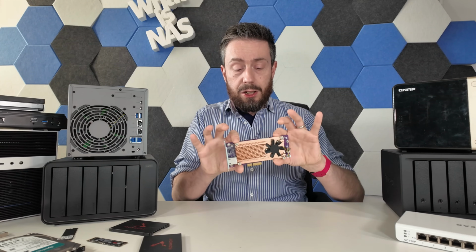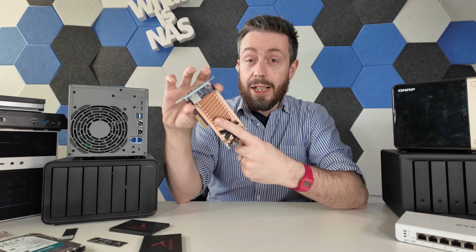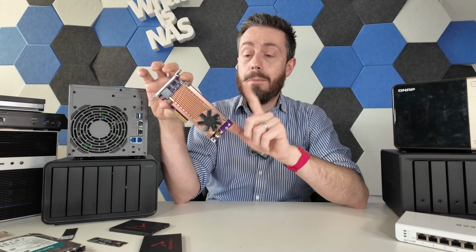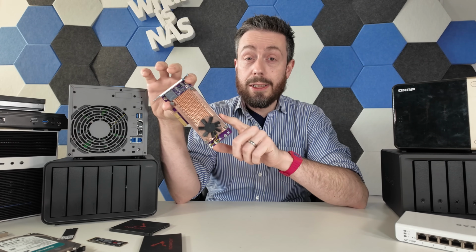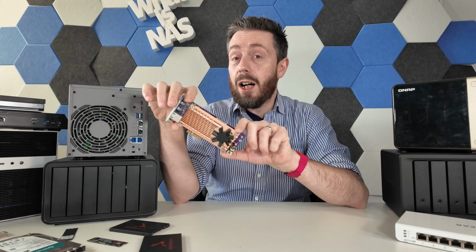Another great example is this. This is the QNAP QM2 card. I talk about these on the channel. The newer generation of these are really, really good, I will say. They are built on Gen 3 and even Gen 4 architecture, some of them at ×4, ×8, and even a ×16 card as well.